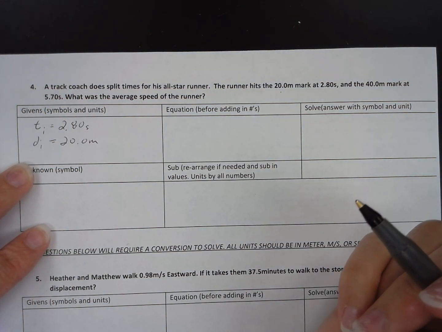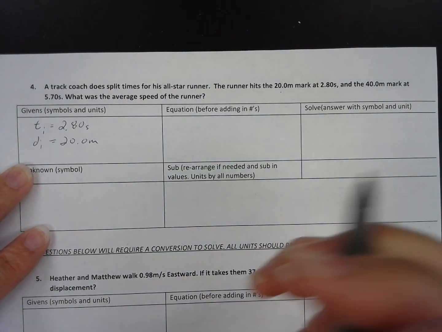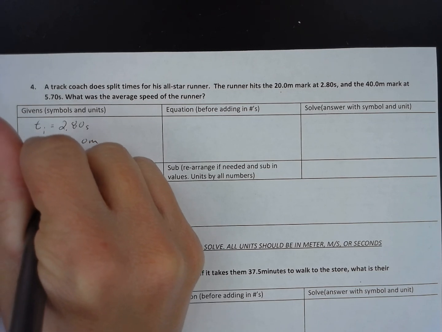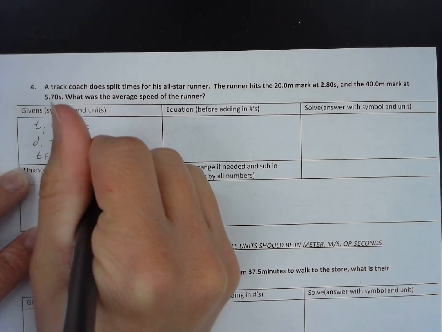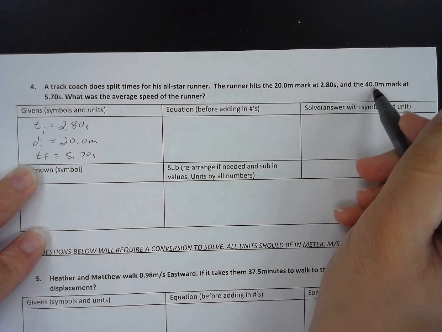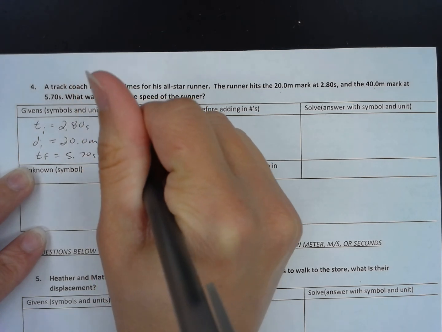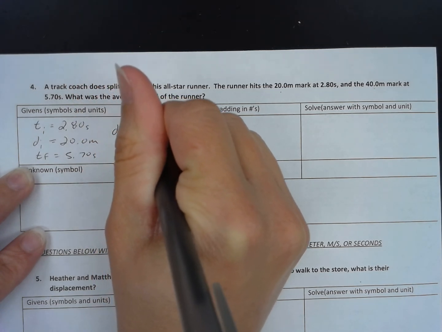Now this problem has an endpoint. So 5.7 seconds is a final, is an ending. So I can put TF equals 5.70 seconds. And at that point in time, I was at 40 meters. So that is going to be my final distance, 40.0 meters.